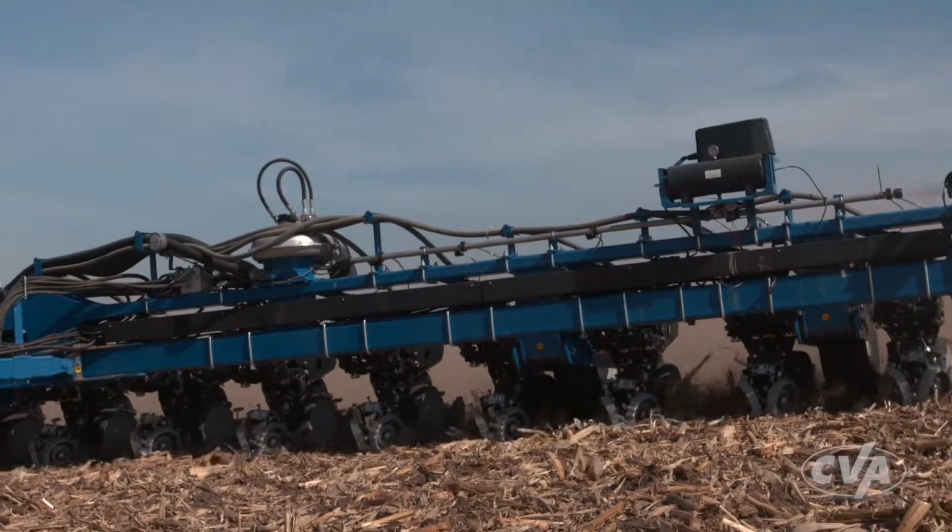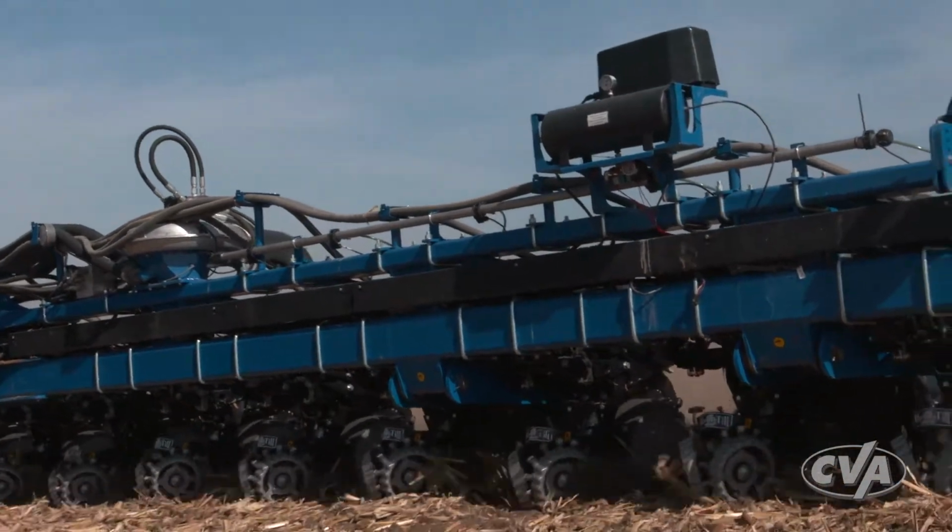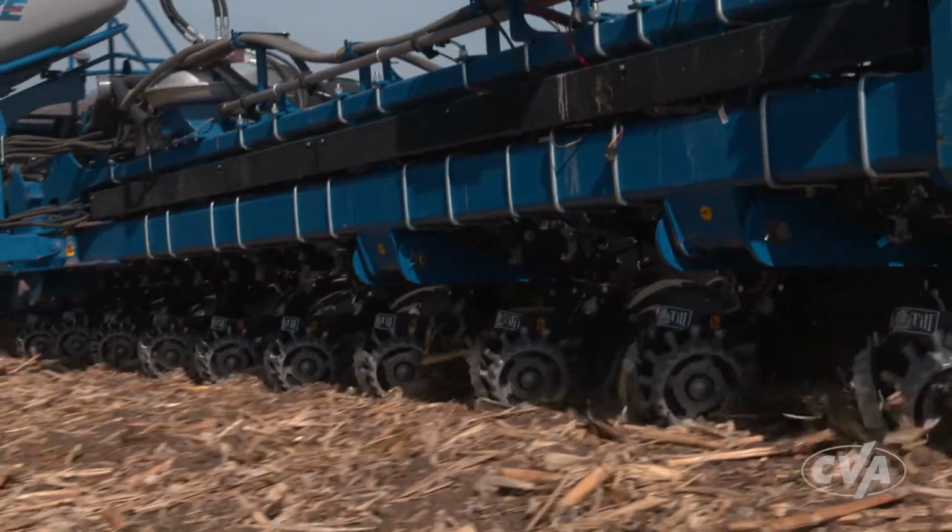So I want you to talk to your agronomist, I want you to talk to your ACS professional, and I want you to consider that if you do have nitrogen left to apply this year, it may make a lot of sense to do it in a variable rate prescription.